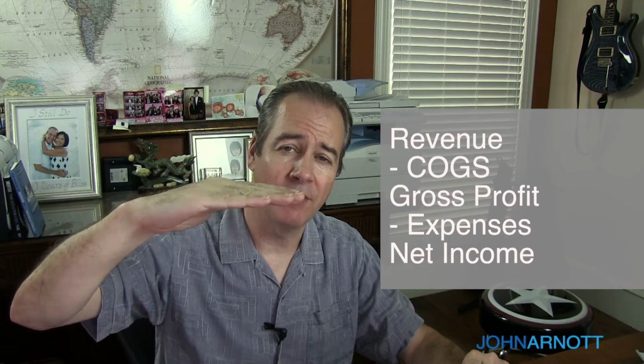And net income is what serves your shareholders and is what is used to build your resources, to build the cash on hand. So let's think these things through. You have your revenue, cost of goods sold, which gets gross profit. Subtract the expenses, get your net income. And that is the high-level view of the P&L.